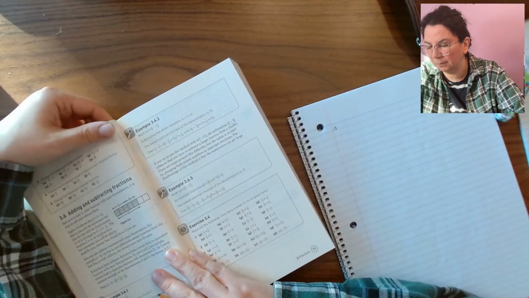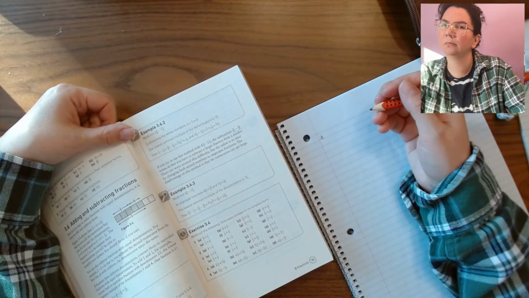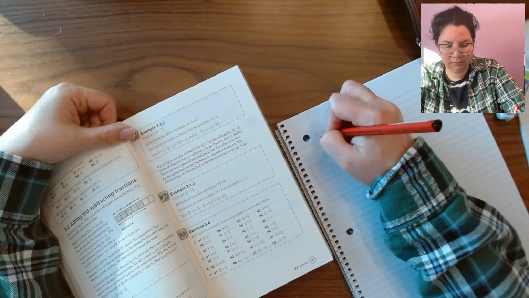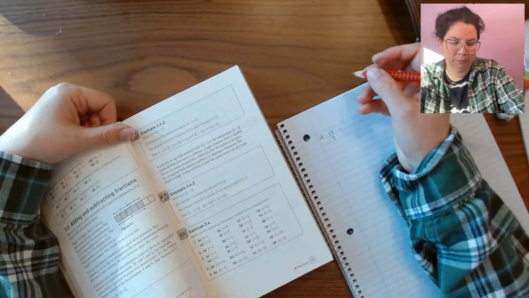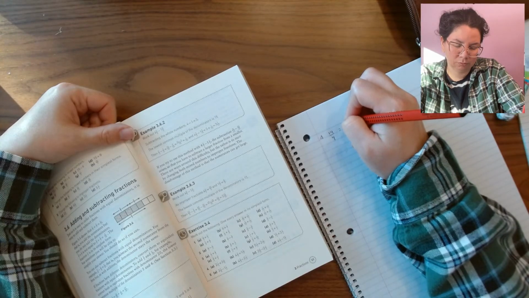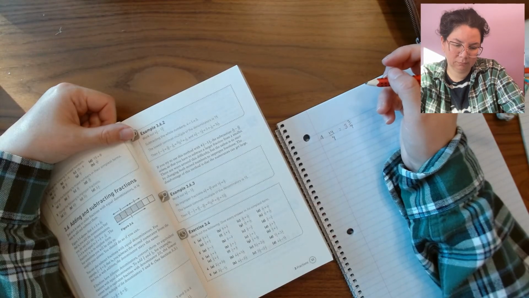Change the following to mixed numbers in their simplest forms. Okay, so 14 over 4 would be 3 and 2 over 4, but that can't be right.